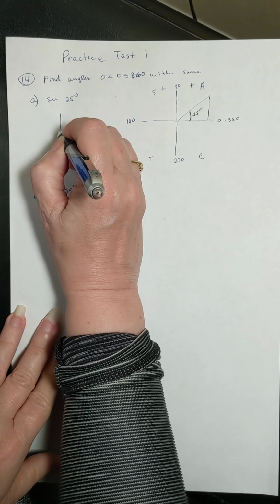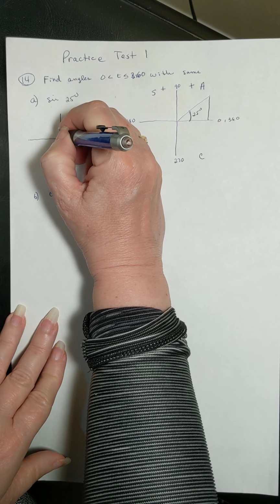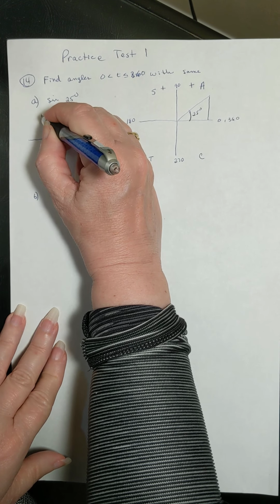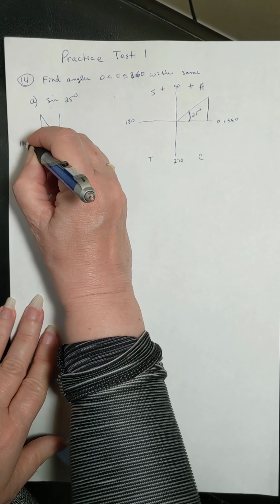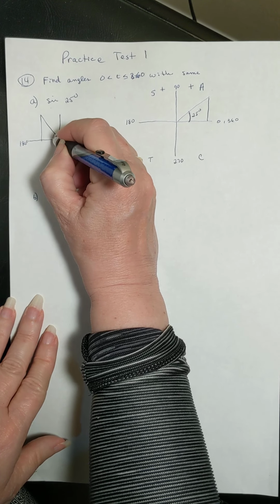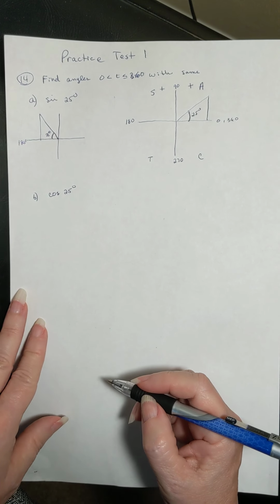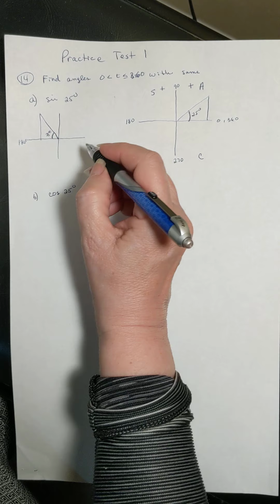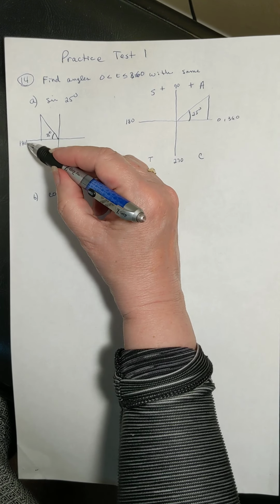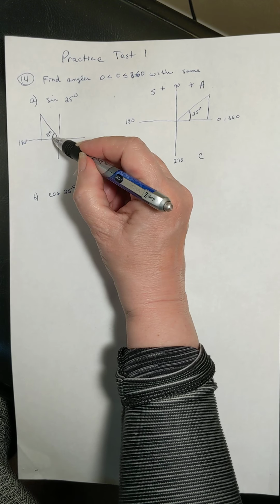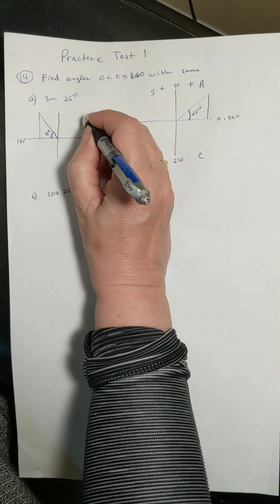So my triangle is going to be in the second quadrant because that's the other place where the sine is positive. And again, here's 180 degrees, and my same reference angle is 25 degrees. All right? And so going from 180 backwards 25 degrees, that means I'm going to subtract.